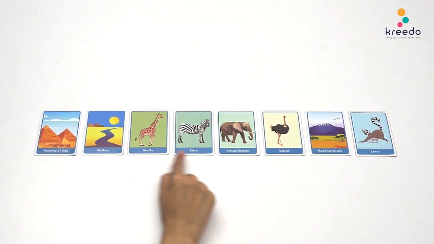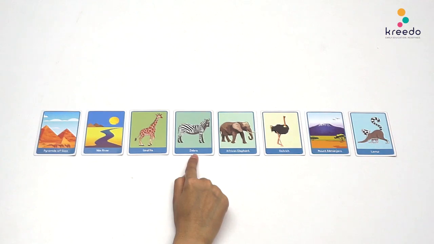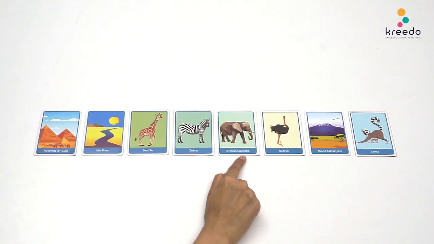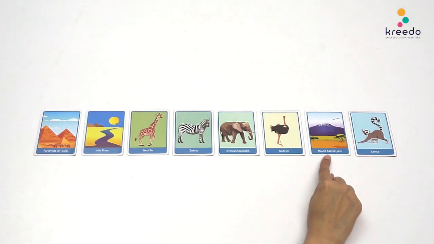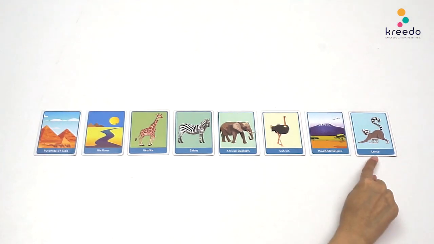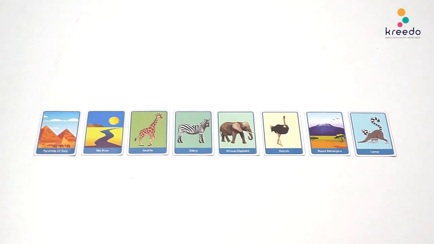Pyramids of Giza, Nile River, giraffe, zebra, African elephant, ostrich, Mount Kilimanjaro, lemur. Tell the child, show me a zebra.